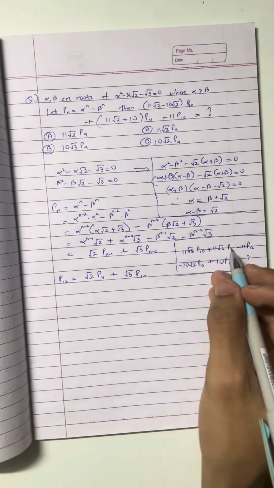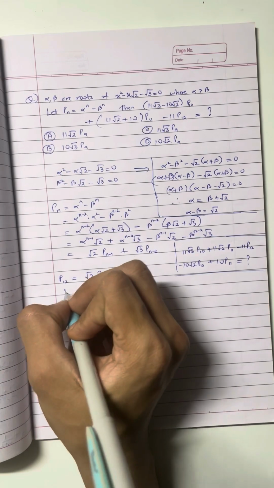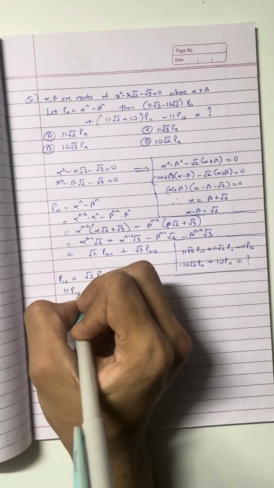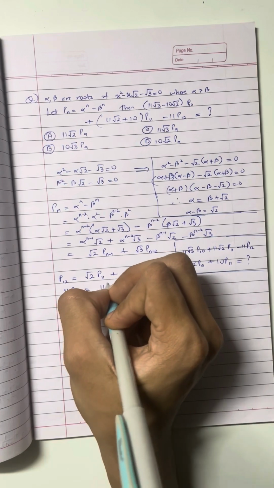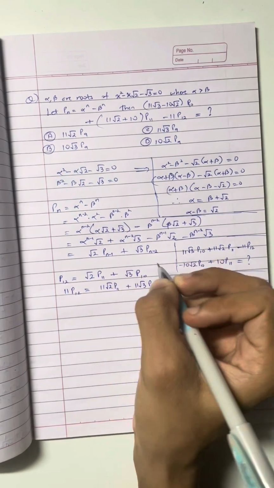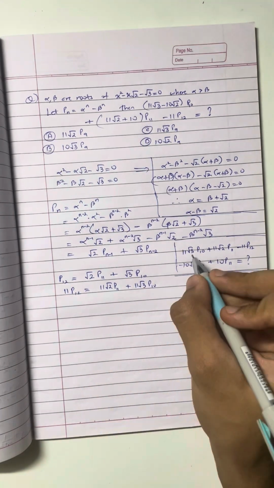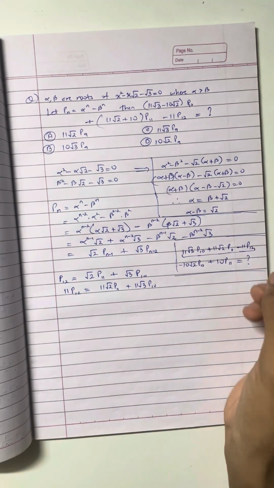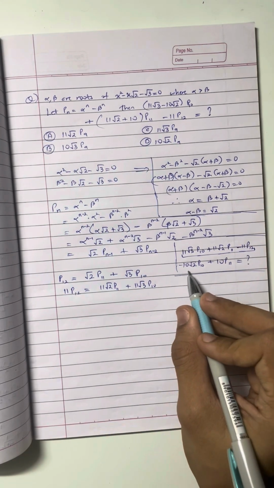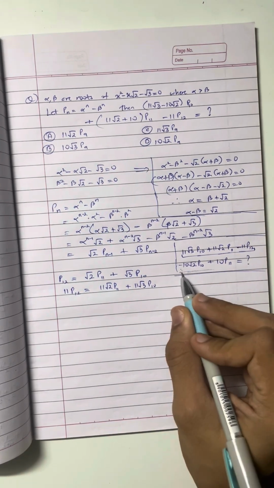This looks similar. If we multiply this equation by 11, we get 11 P12 is equal to 11 root 2 P11 plus 11 root 3 P10. This is equal to this. So this value will come out to be 0. So we only have to find this value.